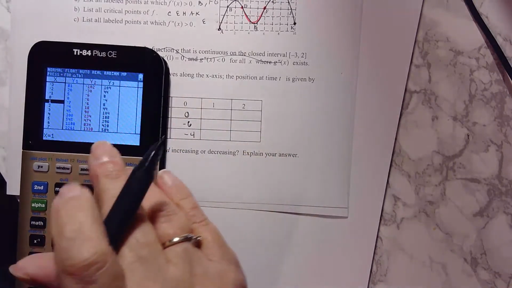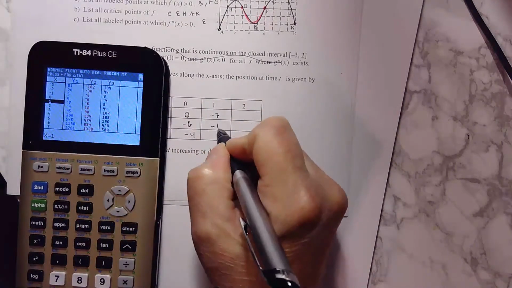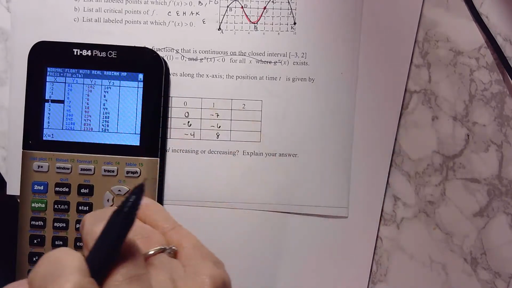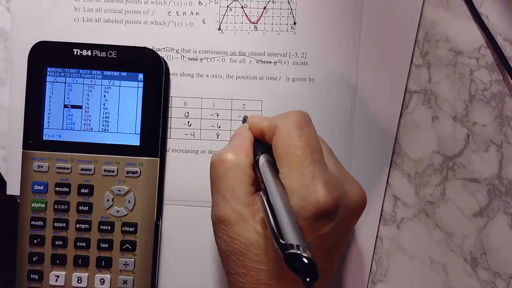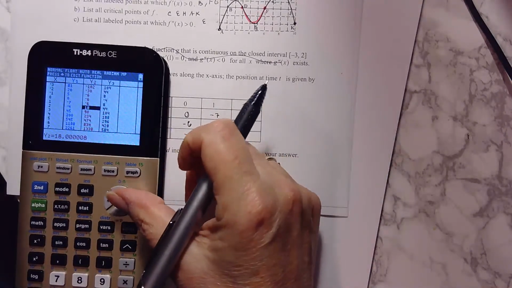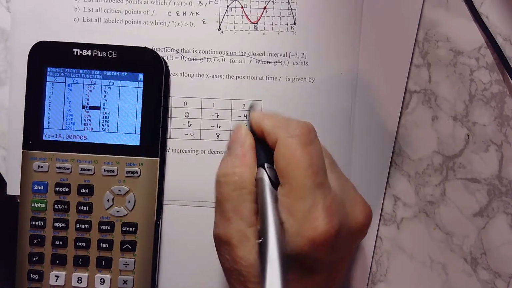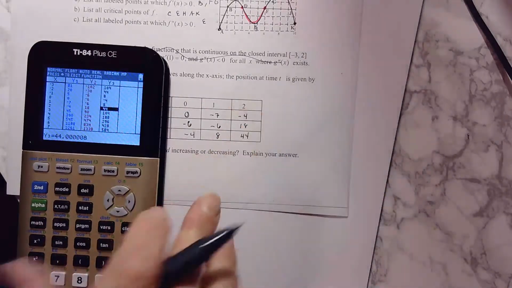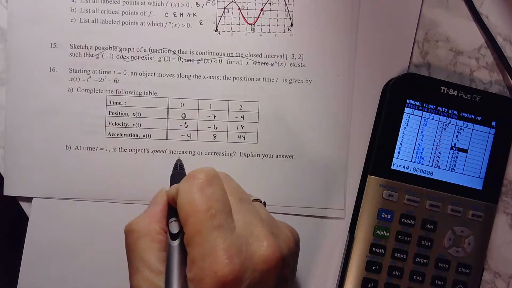When x is 1, my position is -7. My first derivative is -6. And my second derivative is 8. And when x is equal to 2, my position is -4. My first derivative is 18. And my second derivative is 44. Table filled. Okay? And then in part B, they wanted to know, is the speed increasing?